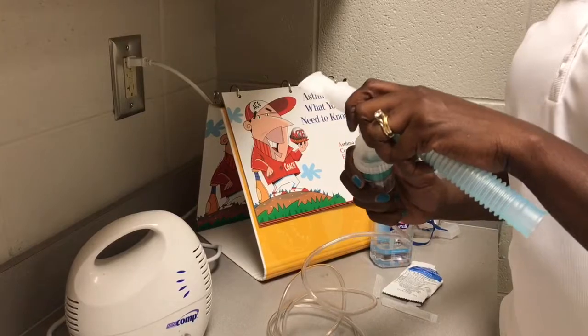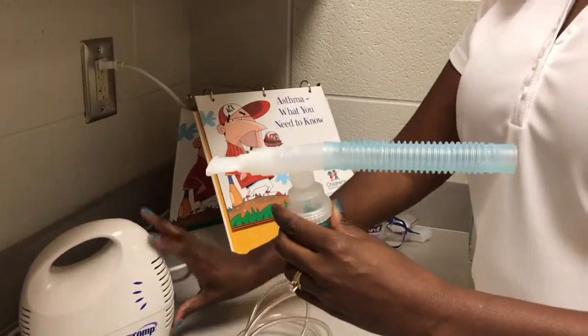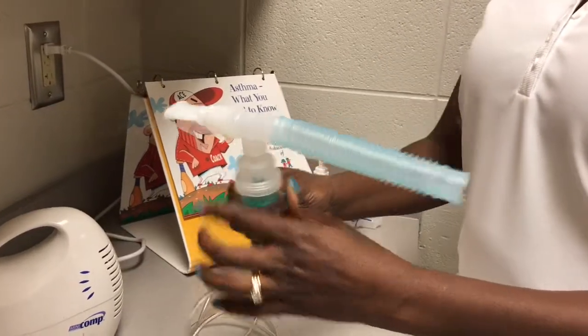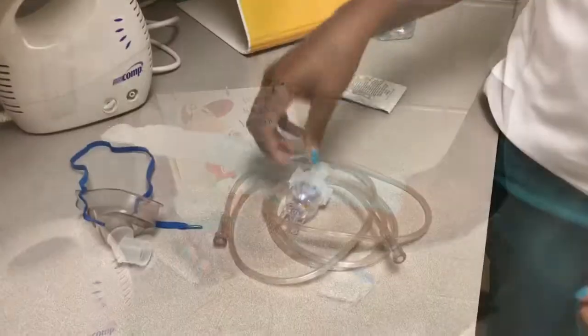Finally, we will securely connect the breathing apparatus to the top of the medication dispenser. Turn the machine on, and you should notice a fine mist escaping from the mouthpiece.